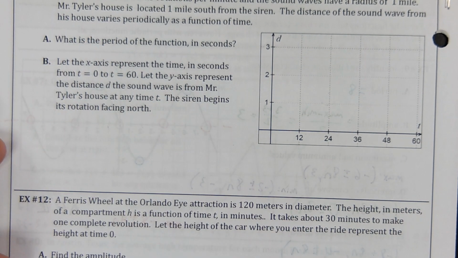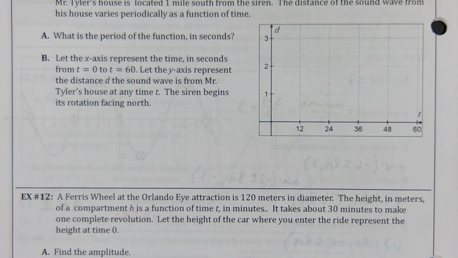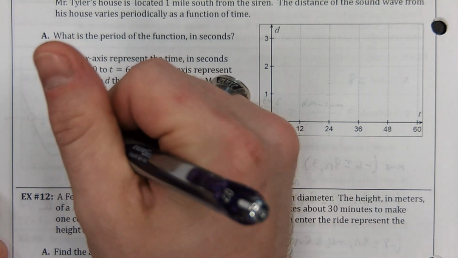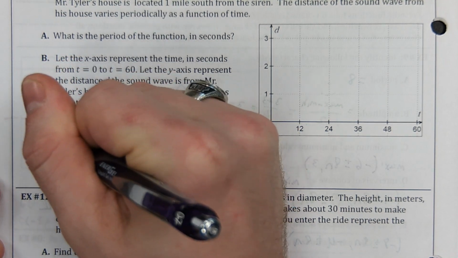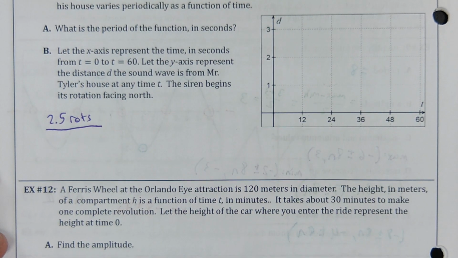What is the period of the function? In seconds. Oh, you see, I was told that it goes around 2.5 times per minute. So we're going to go back to solving a proportion, a ratio, like we did on Friday. And we're going to say 2.5 rotations every 1 minute, but it says in seconds.